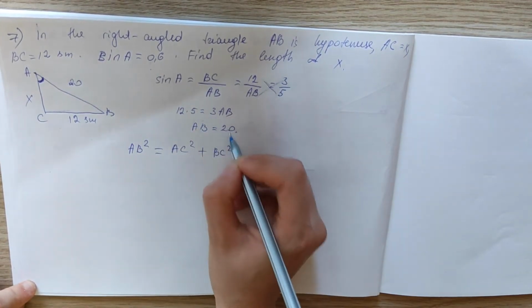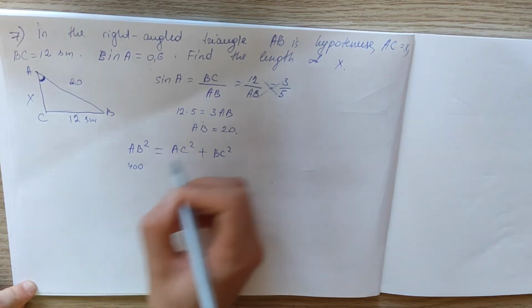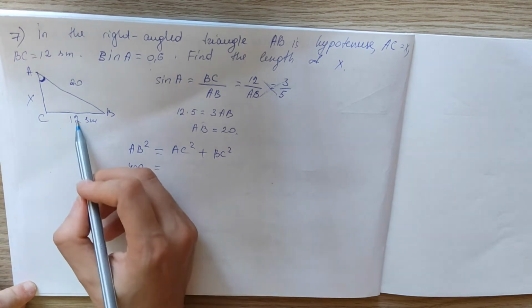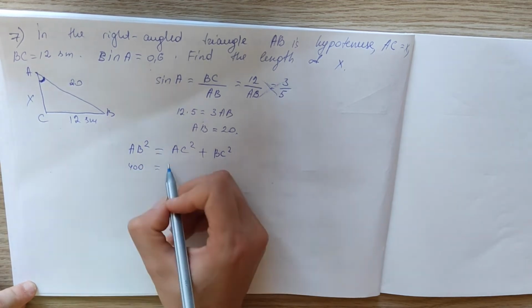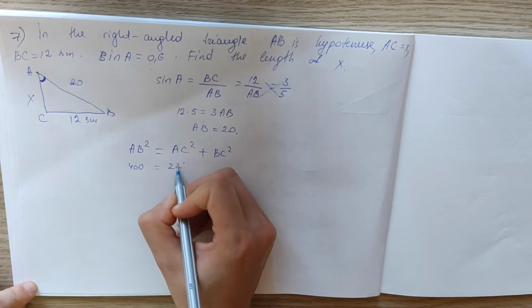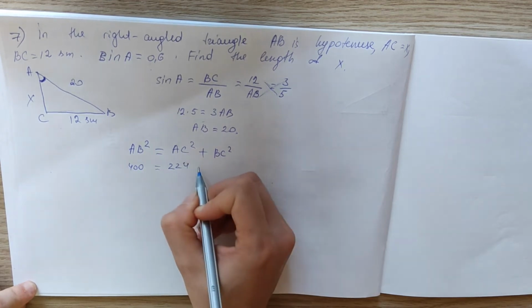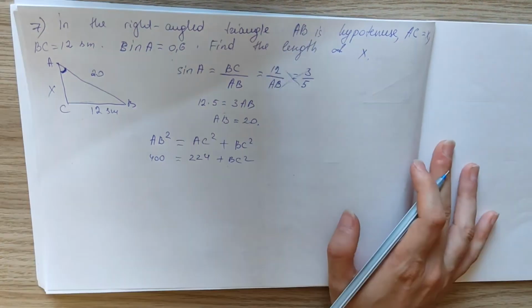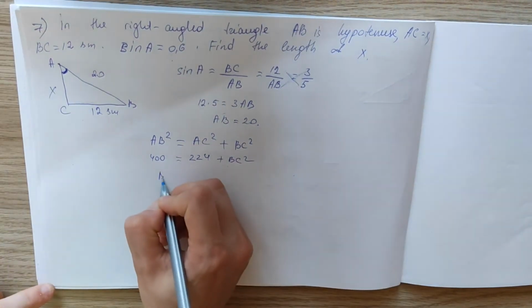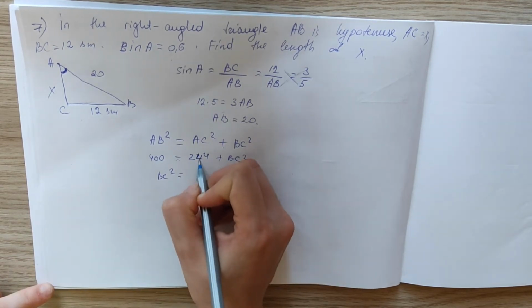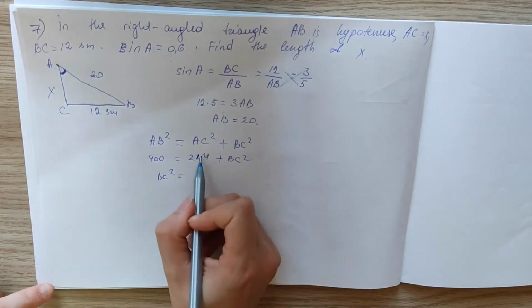So the square of AB is 224 plus BC square. And BC square is, oh sorry, this is 244.